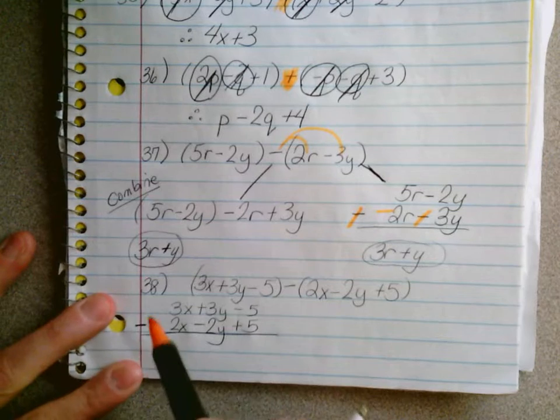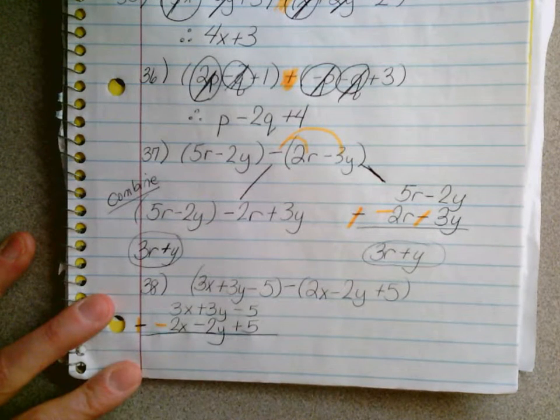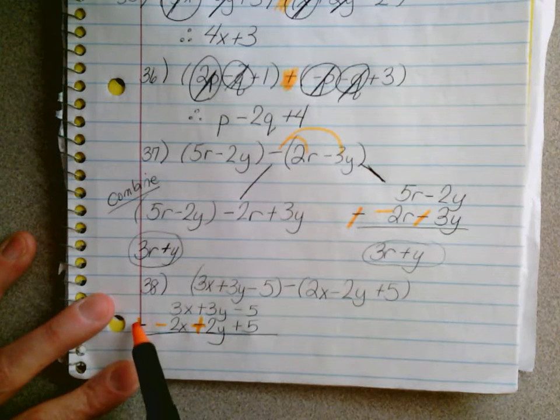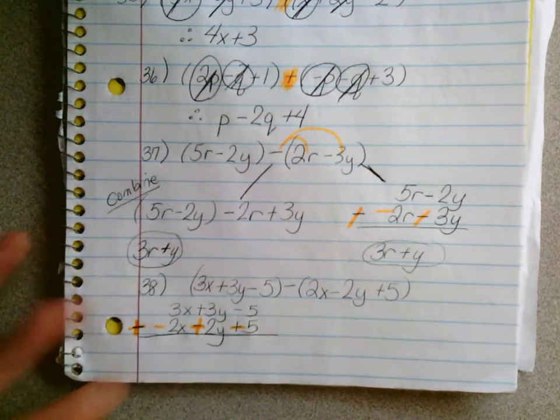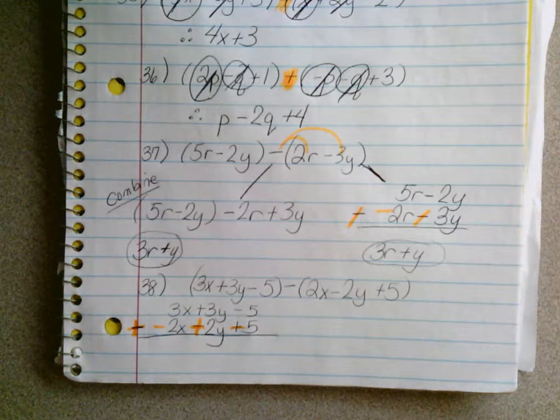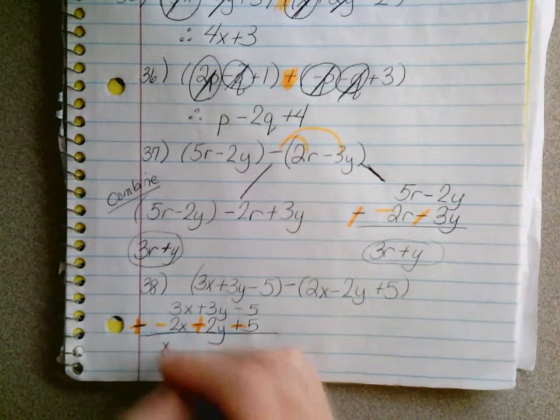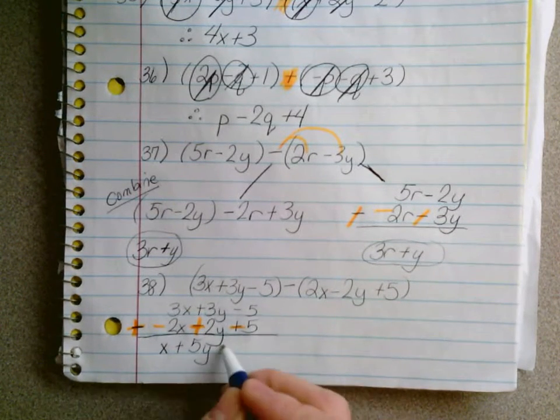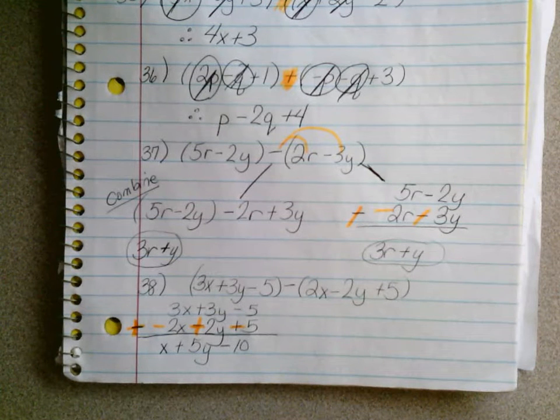Add the opposite. So add a negative 2x, add a positive 2y, add a negative 5. Be very careful that you pay attention when you flip it so that when you actually do work it, you have the right stuff. So 1x, 5y, negative 10. Okay? That's it in a nutshell for today, guys. There's really not much more to add to it.